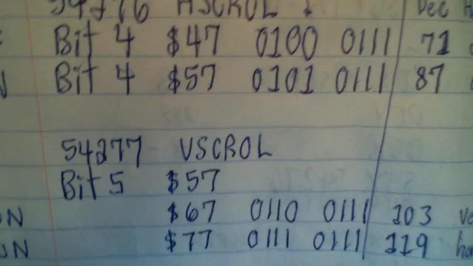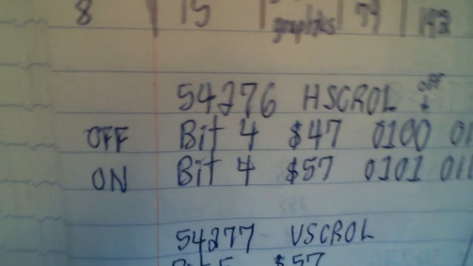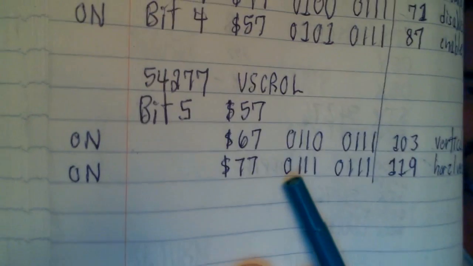What you need to do is set those bits. If you look next to it here, I need to find my pen so I can point to the book. You see these lines down here? These are the binary equivalents for the bit. Now you see the bit 5 here?